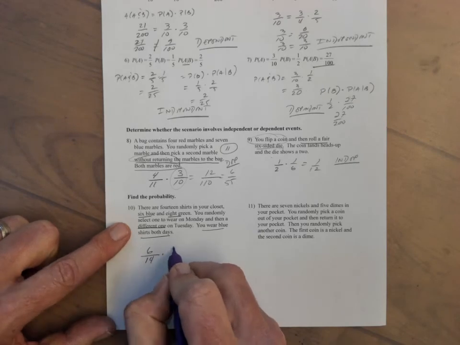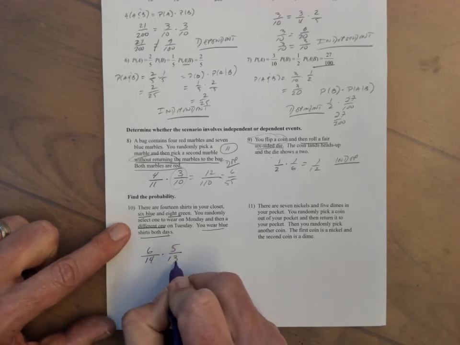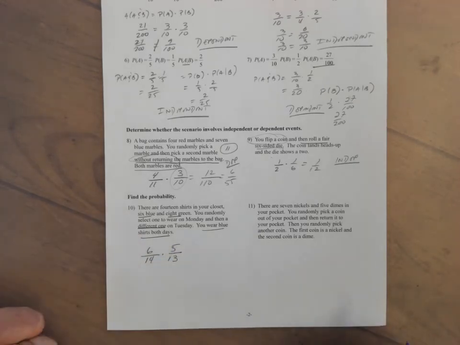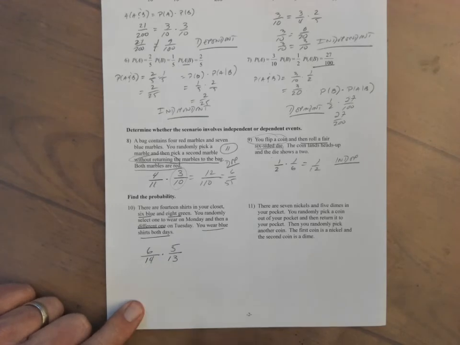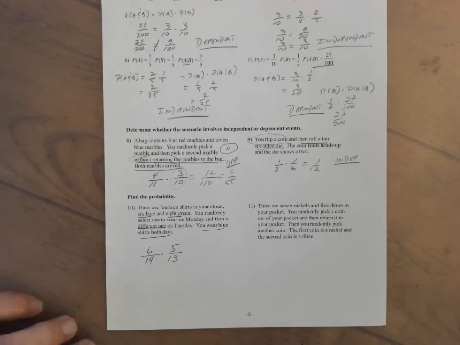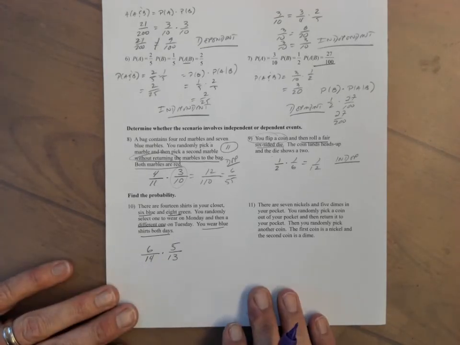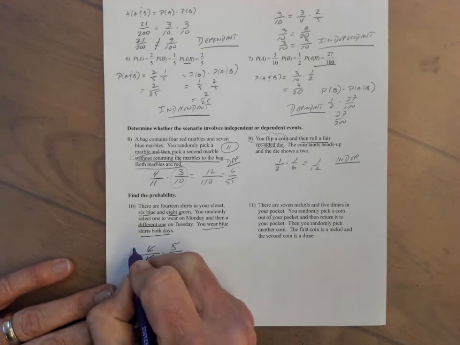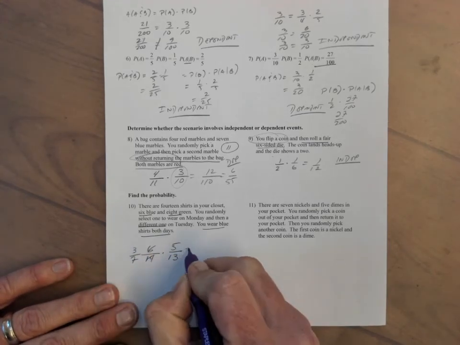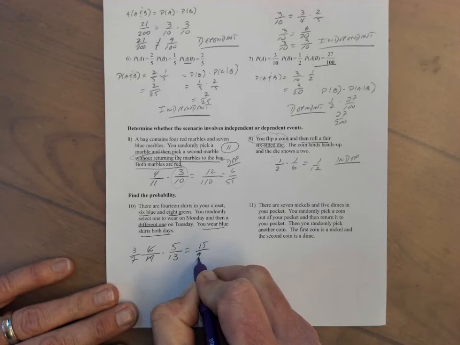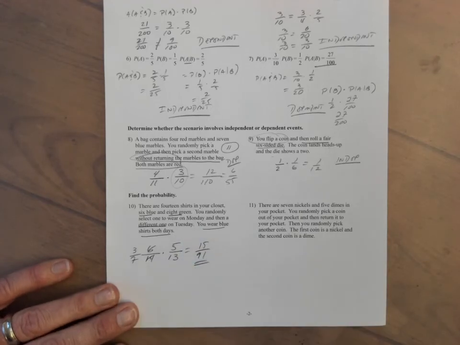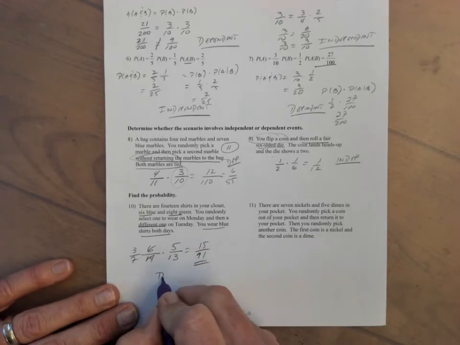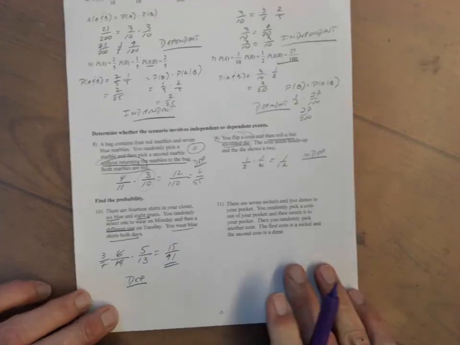So now we only have 5 blue to choose from and 13 total shirts, because we don't have the 14th, because it has to be different. So the one that we chose on Monday is no longer an option. So now we would probably reduce this. This is 3 over 7, and so we get 15 over 91 as our probability. And again, this would be dependent.